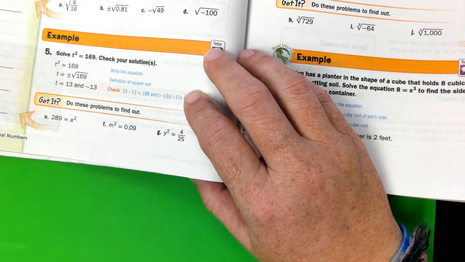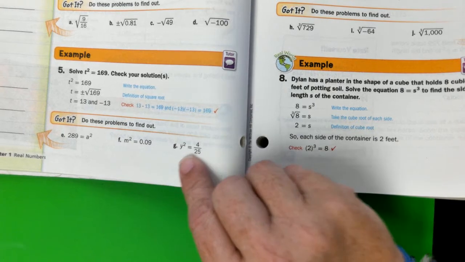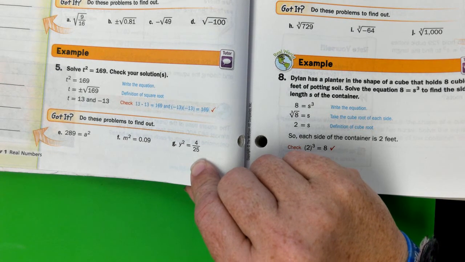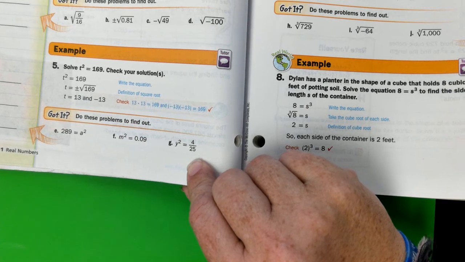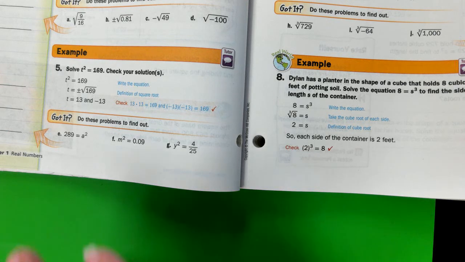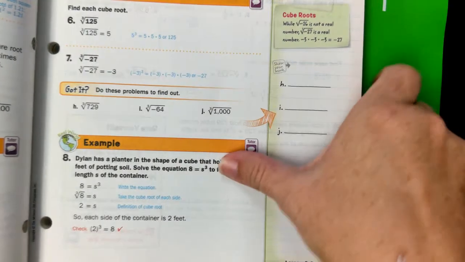Okay, y squared equals 4 over 25. What would be the square root of 4 over 25? 2 over 5. Good, 2 over 5. Okay, so that's square roots. Any questions about square roots? Do we feel better about square roots? Okay. Now let's talk about cube roots.